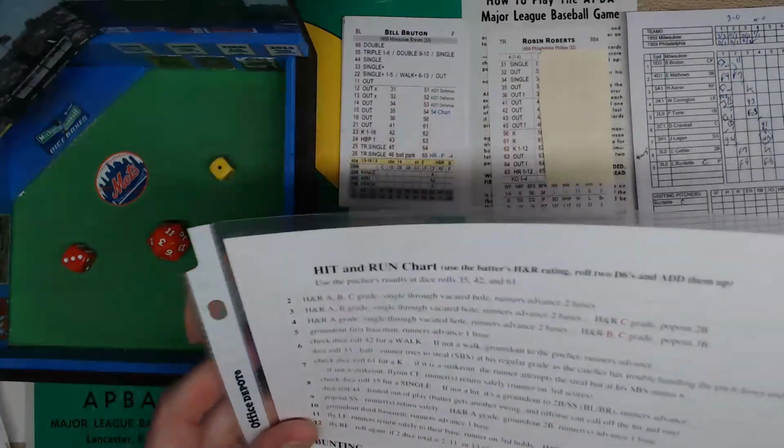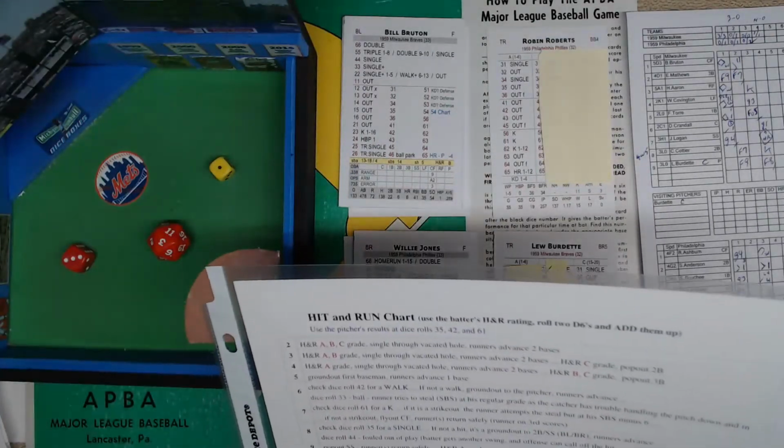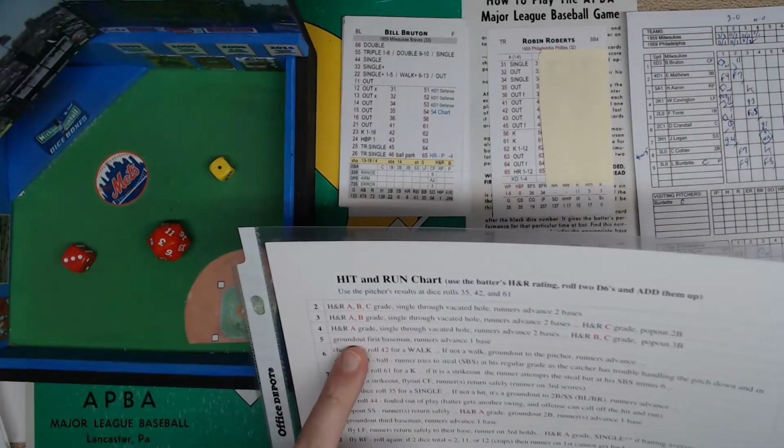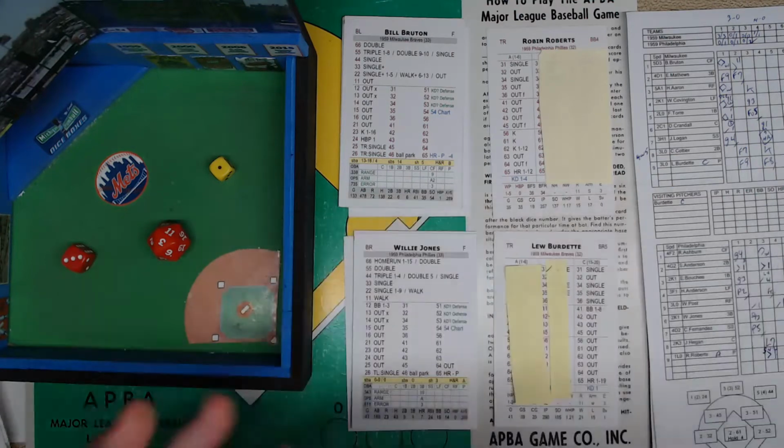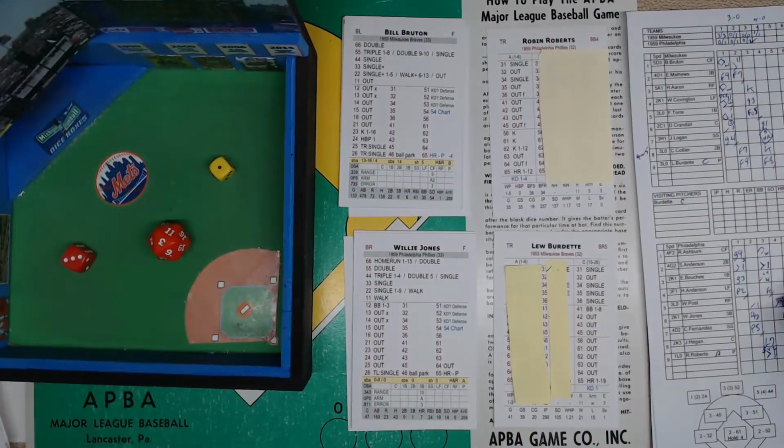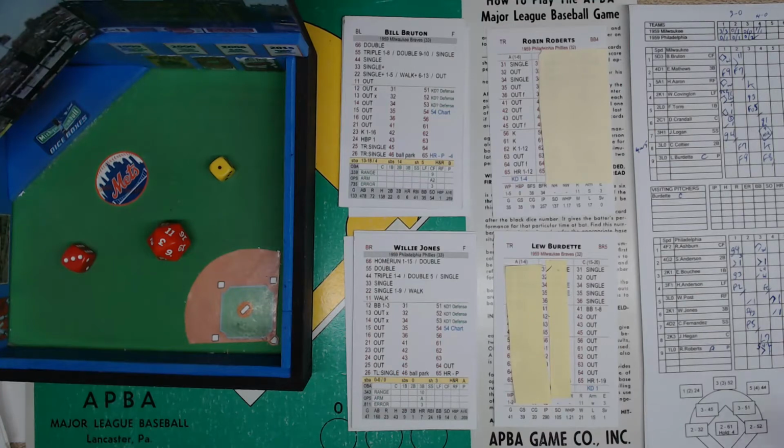I don't like to look. I just want to make sure they're not like power hitters. But that's going to be a base hit and runner to third. So there you go. That's how easy it is to use. And first and third now, nobody out.